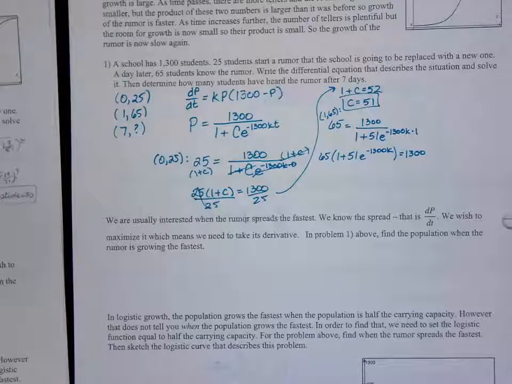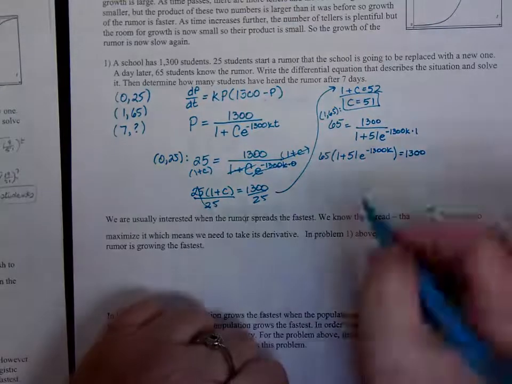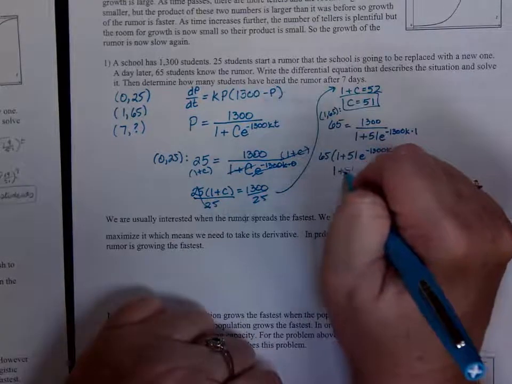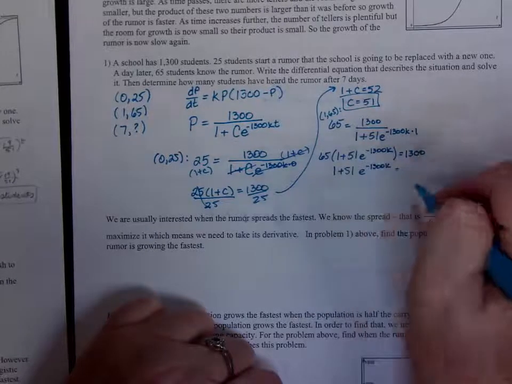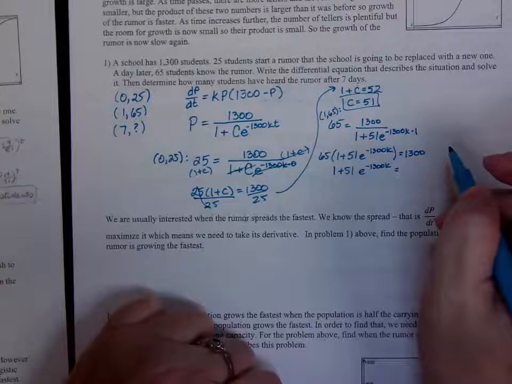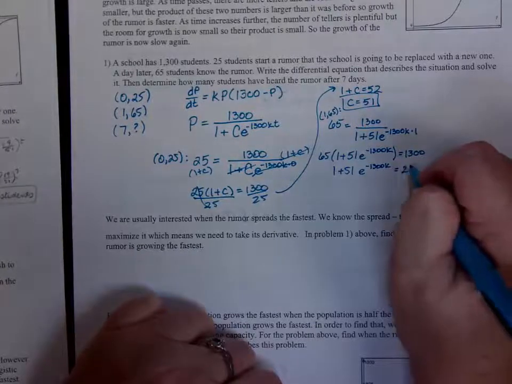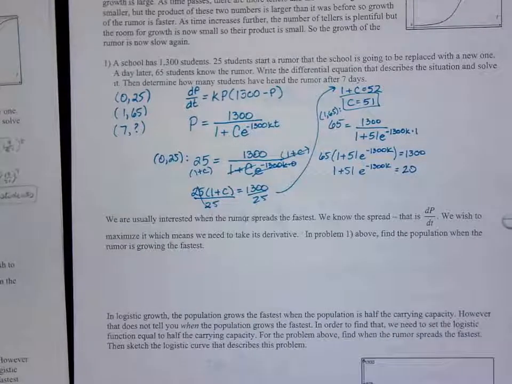Okay. Follow the same steps we did just a minute ago. Divide the 65 off first. It keeps things more simple. So 1 plus 51 e to the negative 1,300 k equals, is it 20? Okay. Now, we're going to continue the process that we're used to doing, like we're going to solve for k.